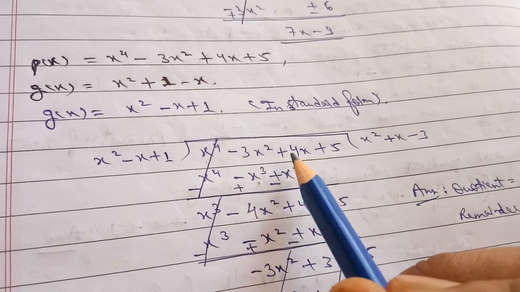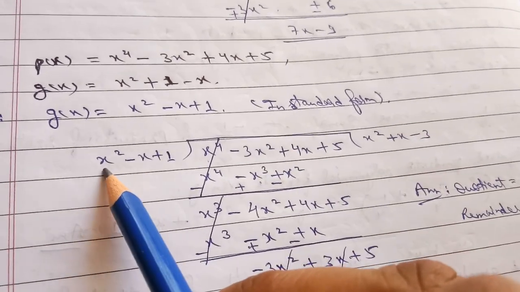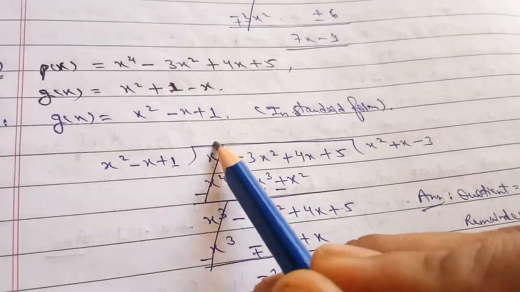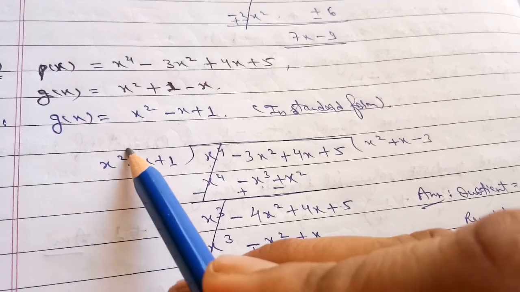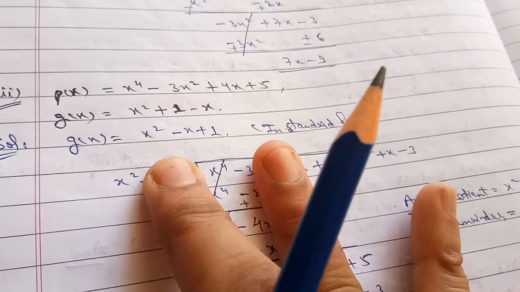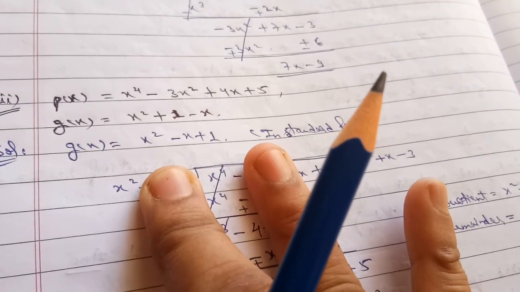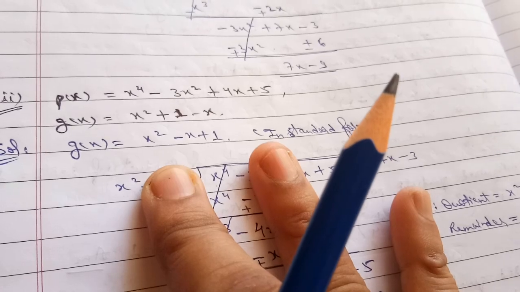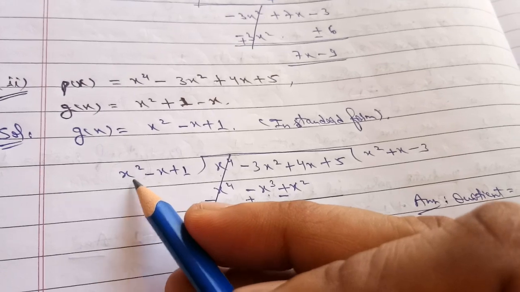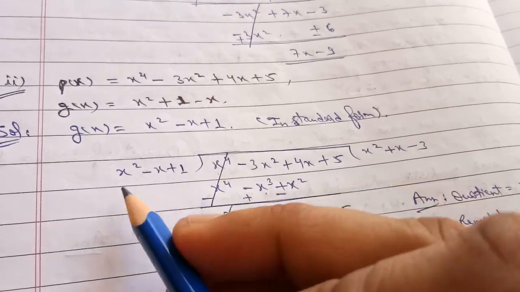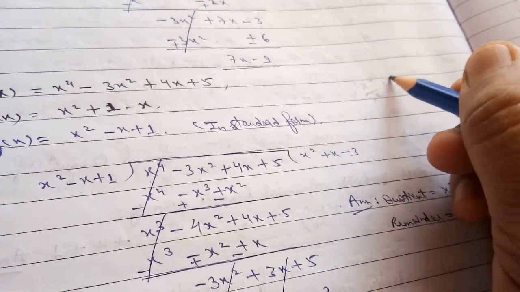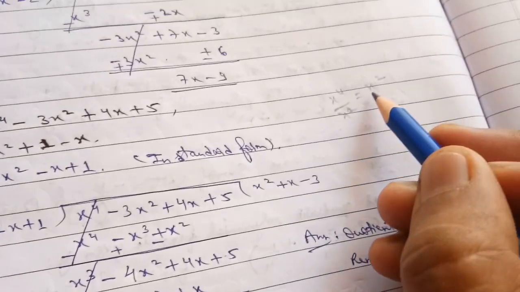We divide x power 4 minus 3x square plus 4x plus 5 by x square minus x plus 1. Only look at the first element. This is x power 4, and this is x square. Forget every other thing; only consider the very first terms of both polynomials. If I want x square to become x power 4, how much do I have to multiply? I have to multiply by x power 4 divided by x square, that is x square.